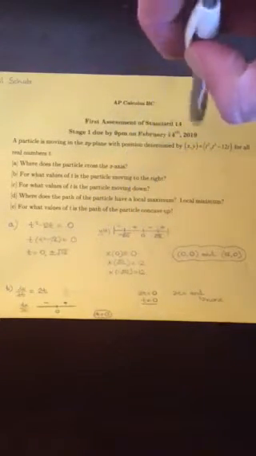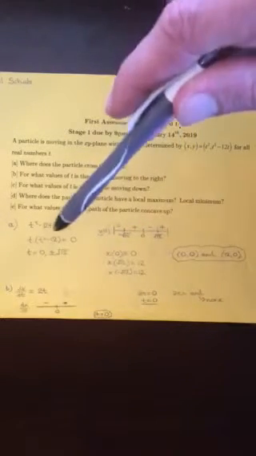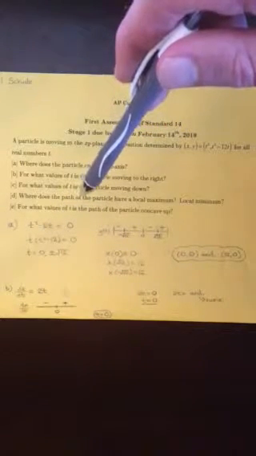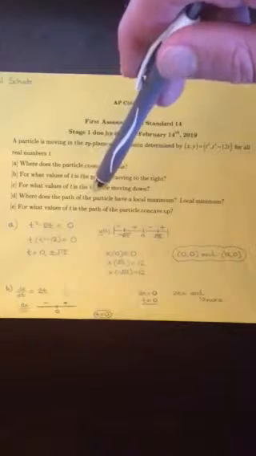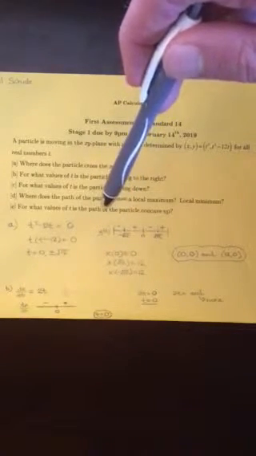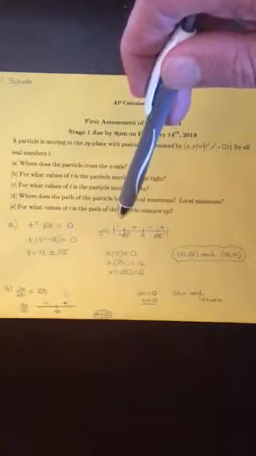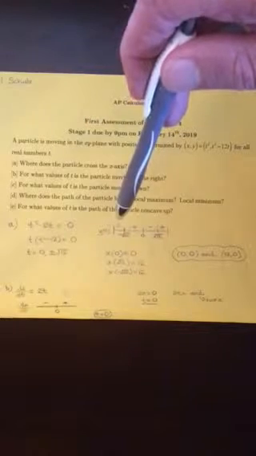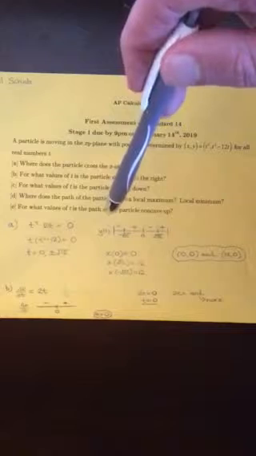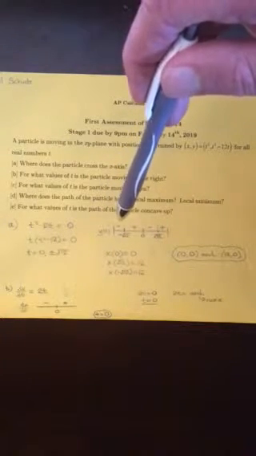But those are just x-intercepts. In order to find out if they're a place where the particle crosses the x-axis, we have to see if the signs of y of t on either side of those x-intercepts are opposites, and then the particle crosses the x-axis at that point.